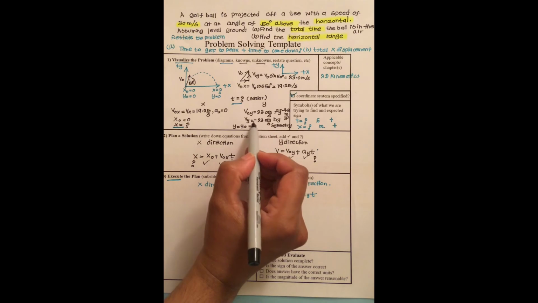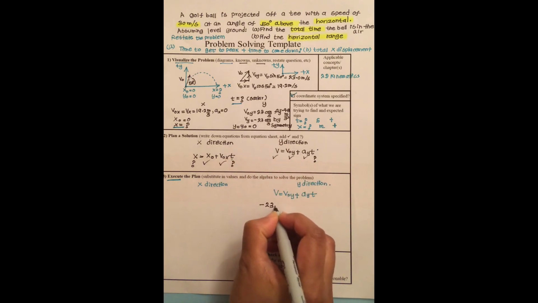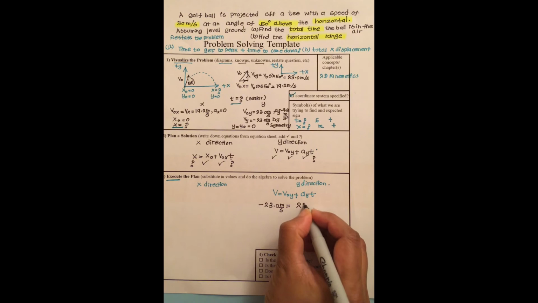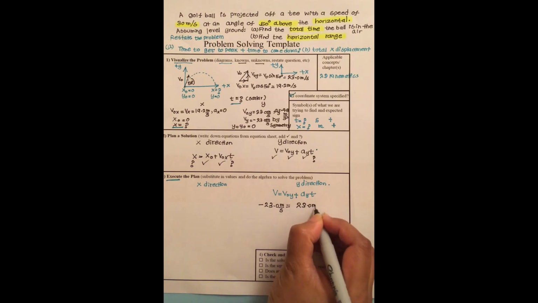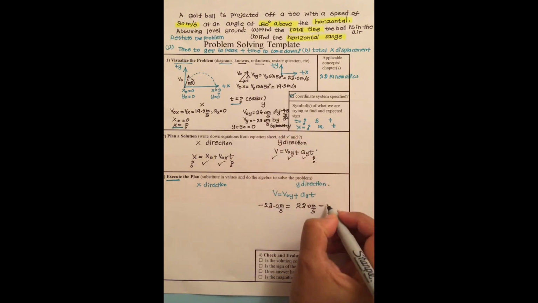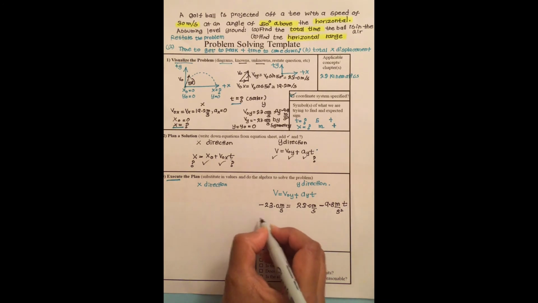And then that would be equal to initial 23 meters per second plus negative 9.8. Again, it's negative because we have acceleration due to gravity downwards, and we have defined up as positive.